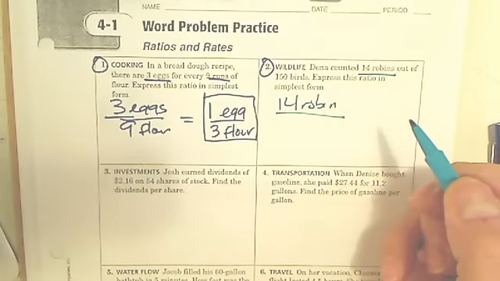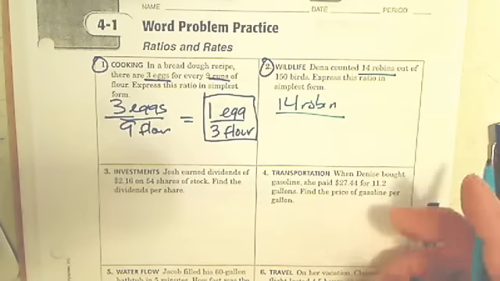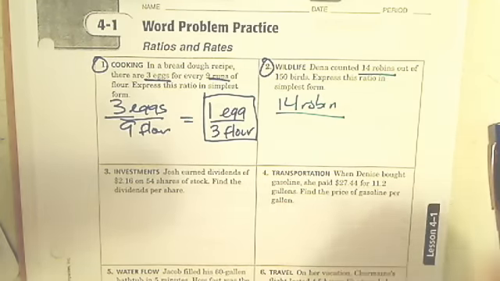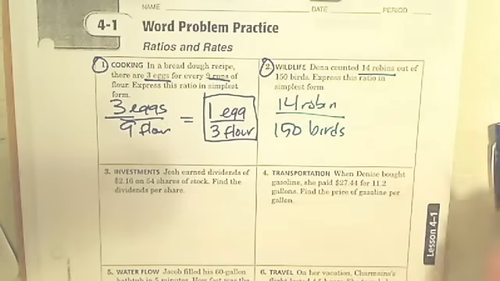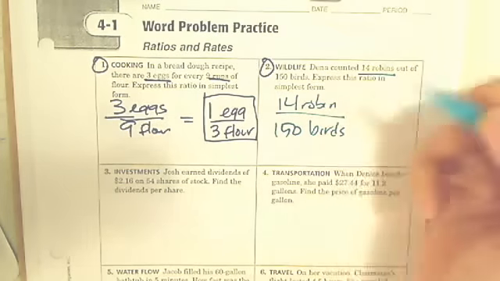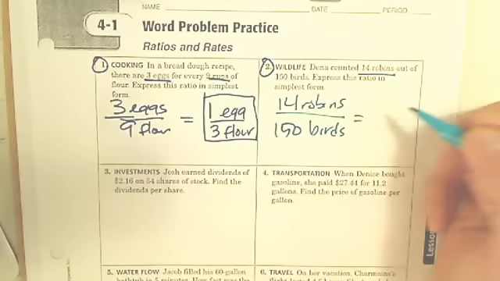I think it's red. Yeah, Red Robin. Yum. Okay. There are 14 robins out of 150 birds. She gained like 20 pounds just listening to that.